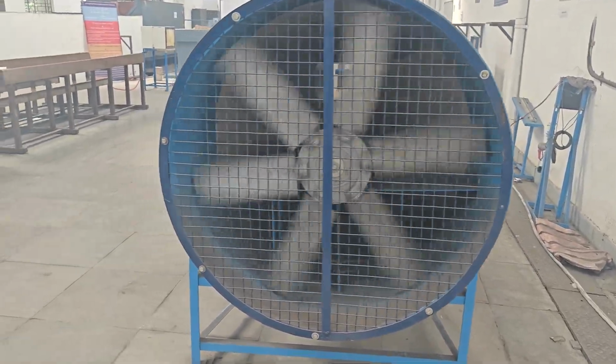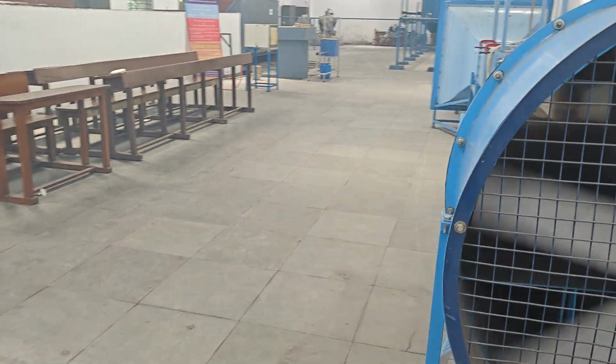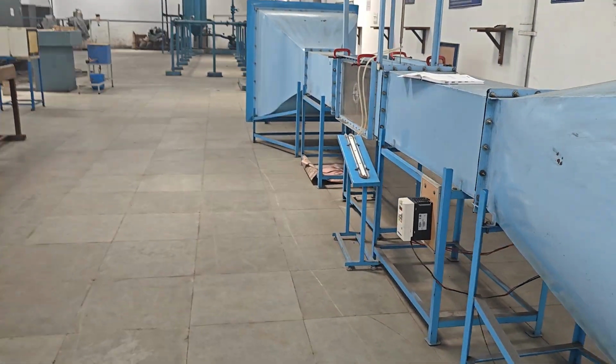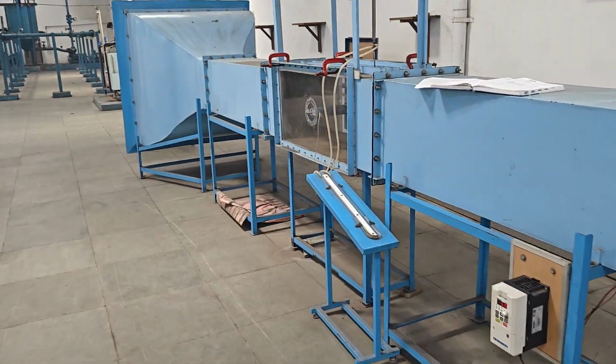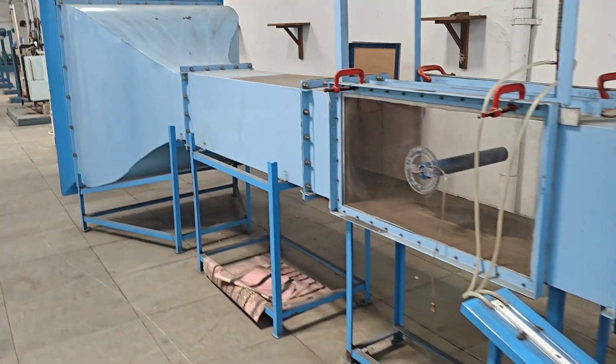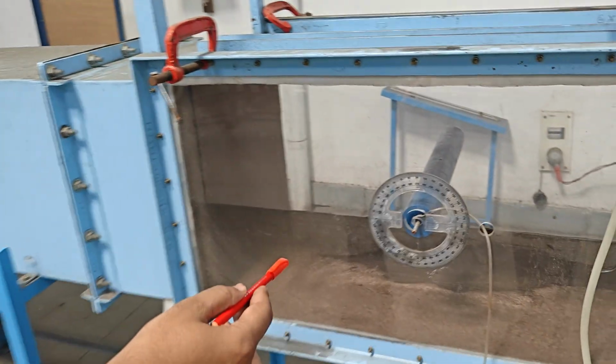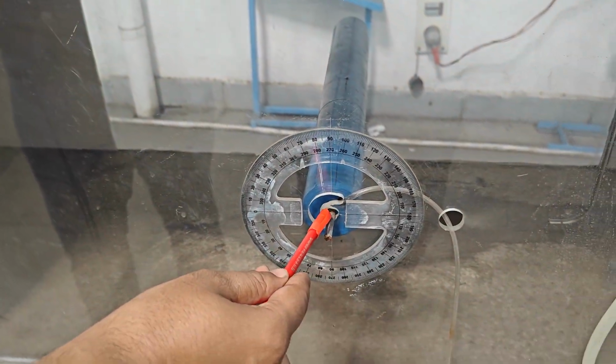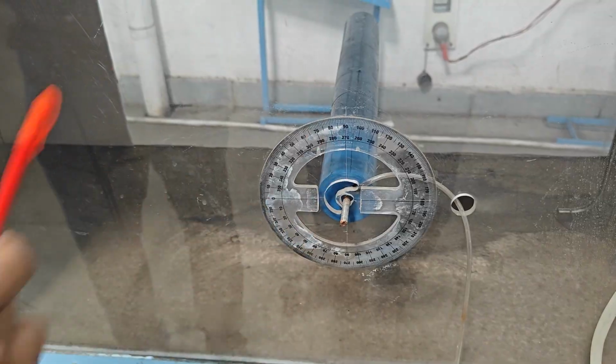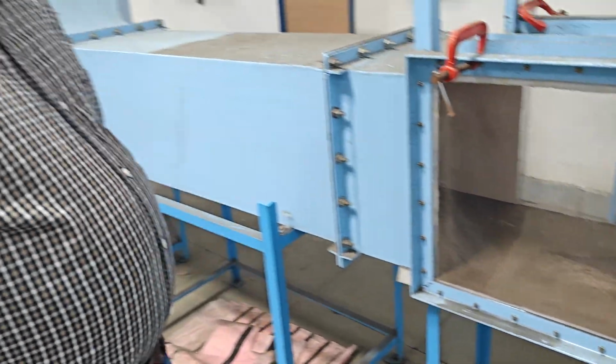So in this way we can see the flow visualization over the cylinder. We can change the body from this test section. Aerofoil bodies can also be put here. This is one of the bluff bodies. Thank you.